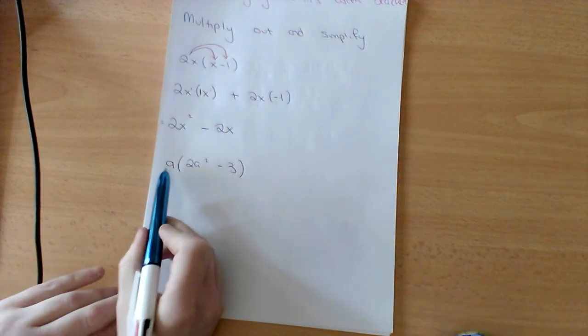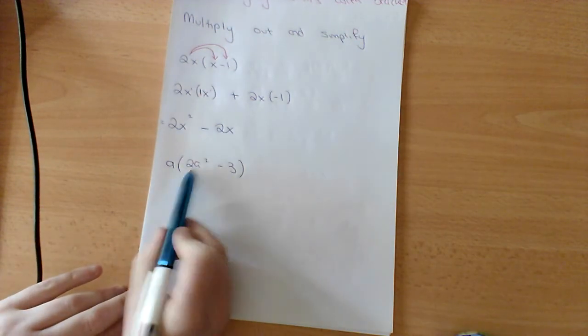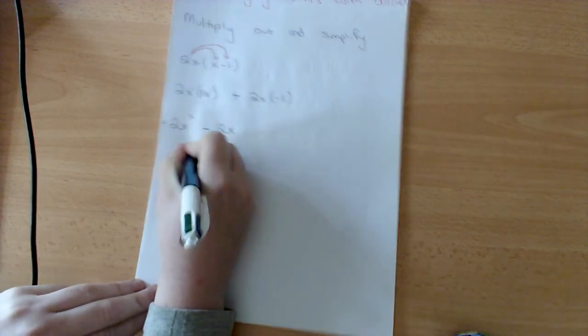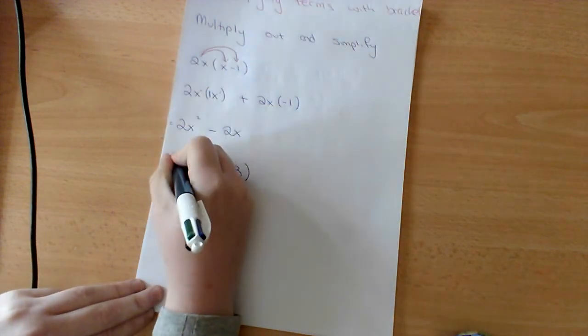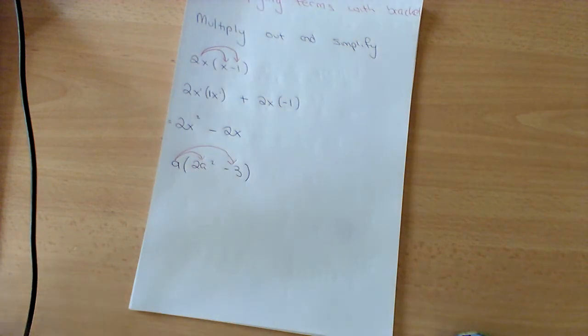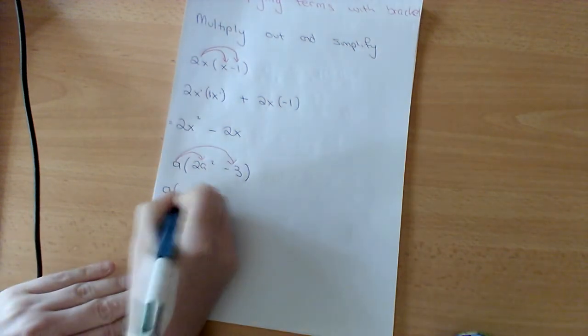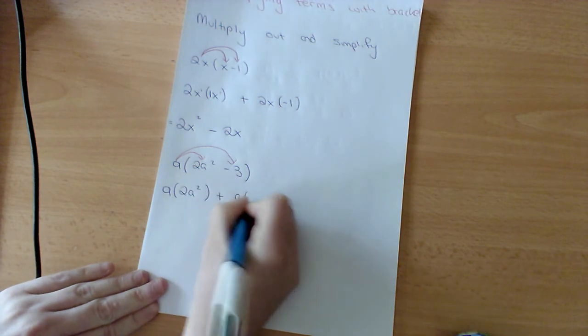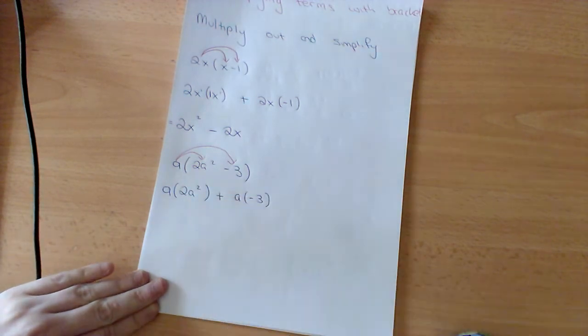The next one I have here is a bracket 2a squared minus 3. So I have to multiply out and simplify. So the same thing, I draw my arrow, so it's going to be a times 2a squared, and then it's going to be a times minus 3. Okay, so then I write down a bracket 2a squared plus a bracket minus 3.